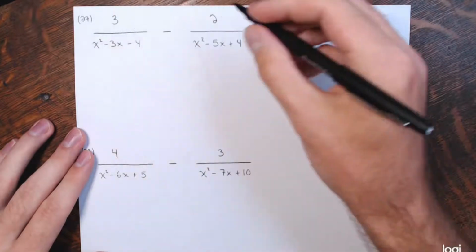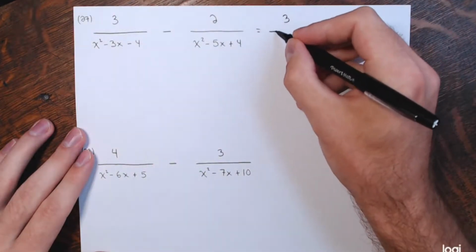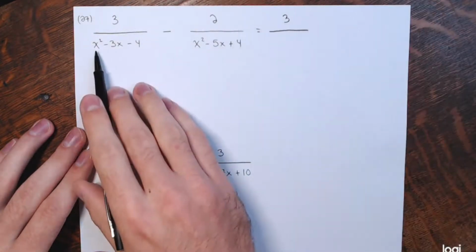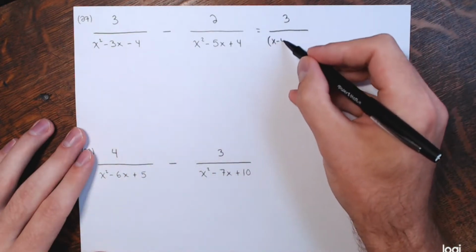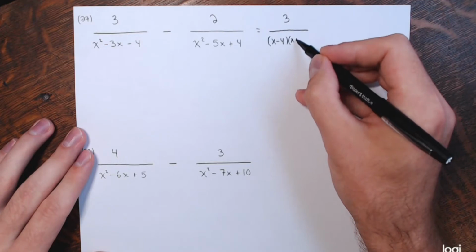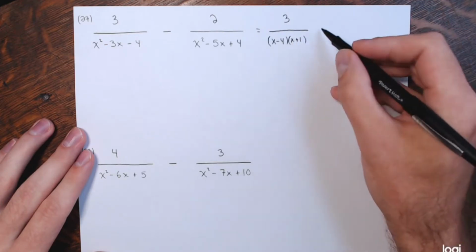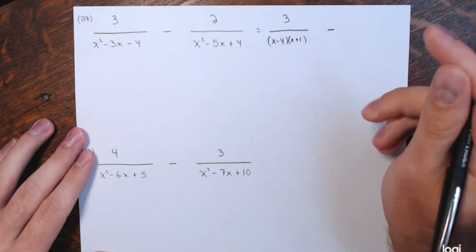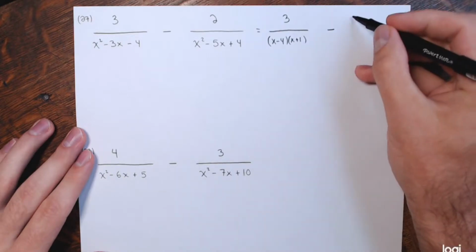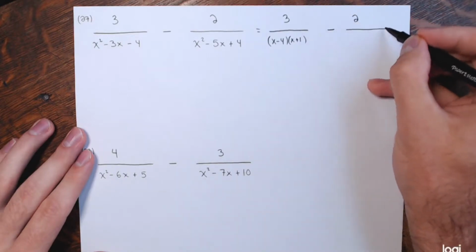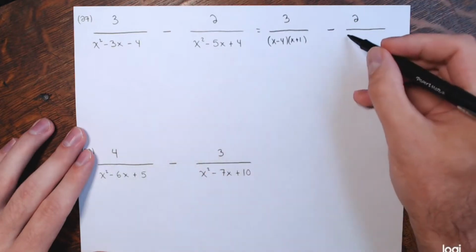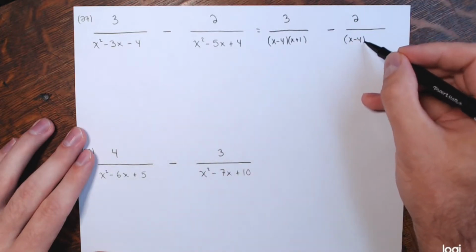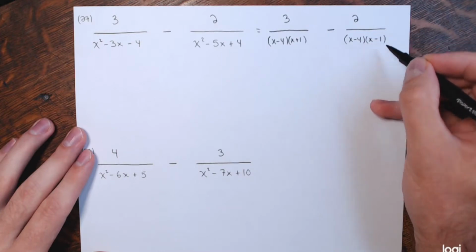So the first fraction is 3 over x squared minus 3x minus 4, right, that would factor to x minus 4 times x plus 1. I'll leave a little space, and we've got minus, and then the second fraction would be 2 over x squared minus 5x plus 4, that factors to x minus 4 times x minus 1.